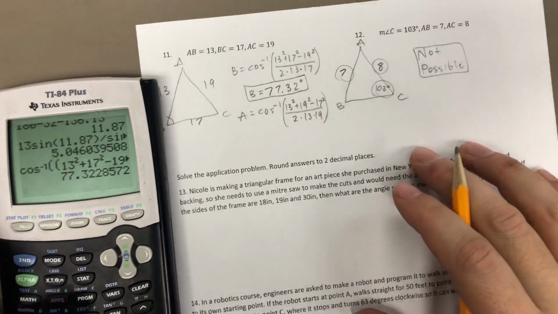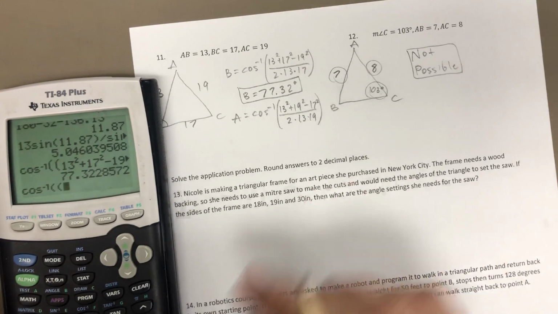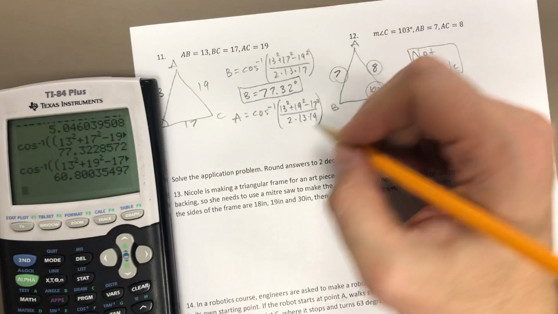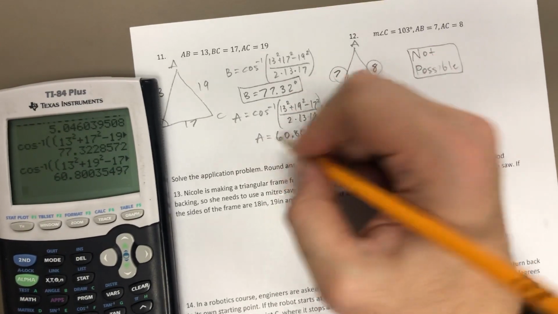So now that's another one that you just type into your calculator, with parentheses around the numerator and the denominator. And you get your other angle measurement, angle A, 60.80 degrees.